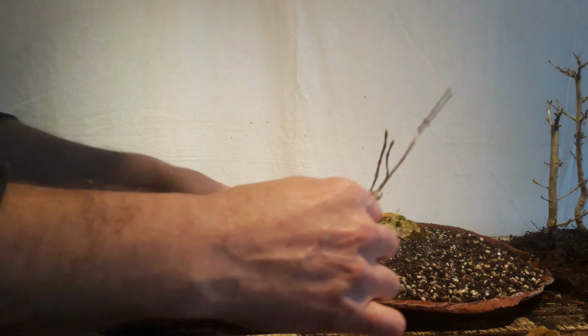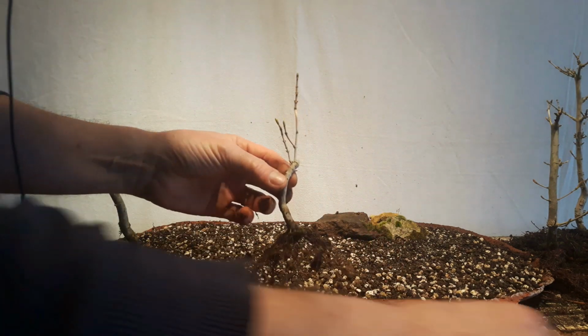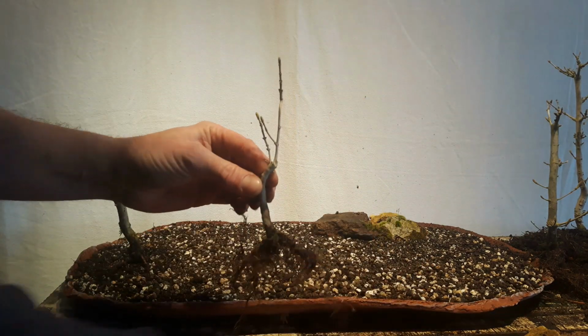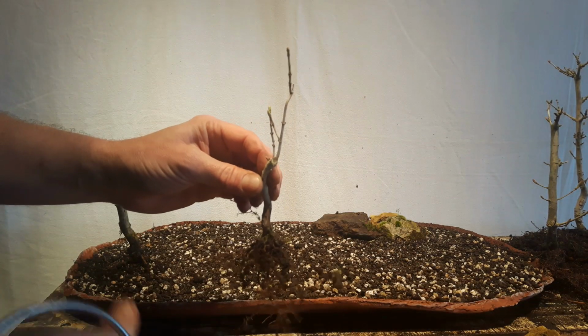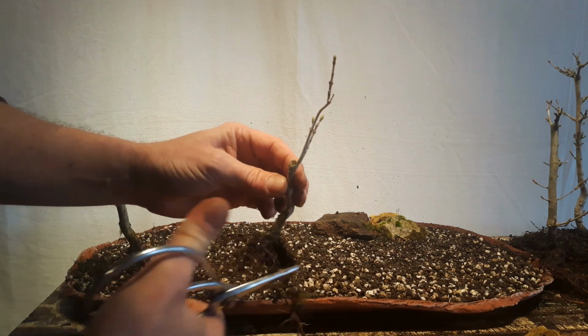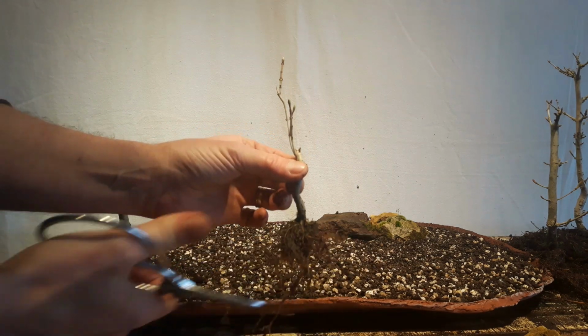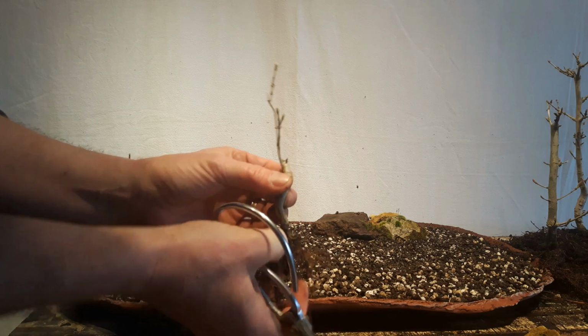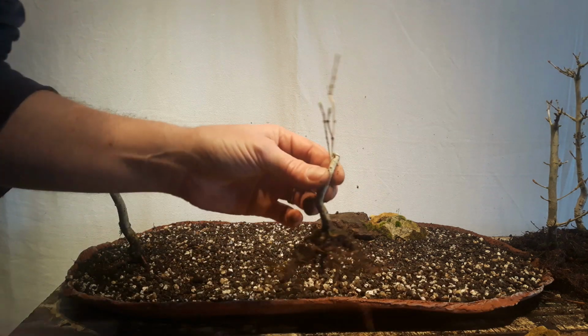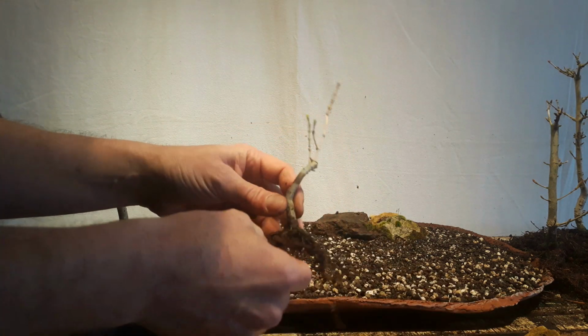So yeah, again, this is a nice little one. This can be corrected a little. Slight root prune. And these roots, they don't look too bad.